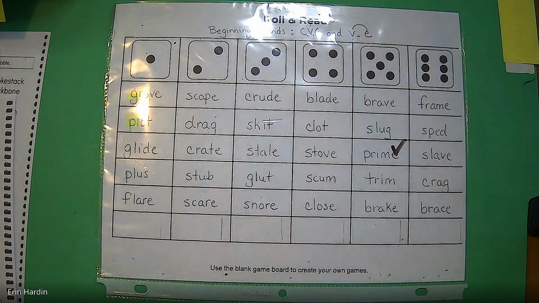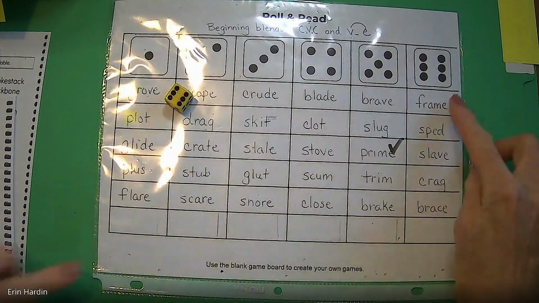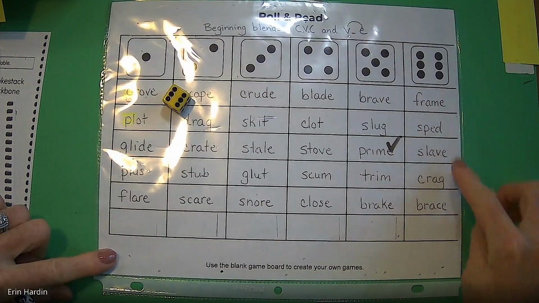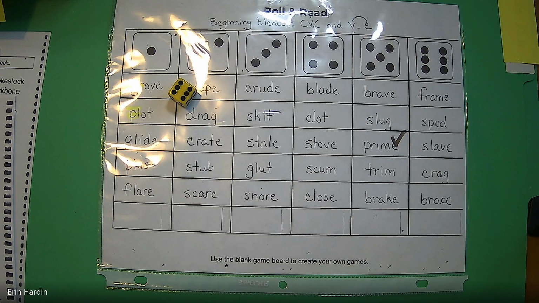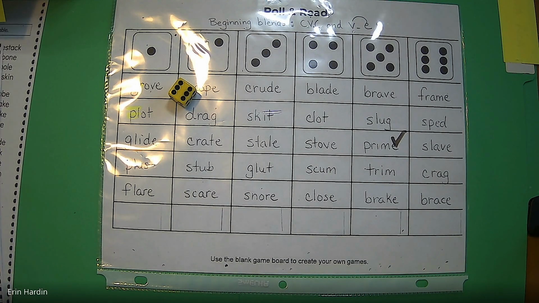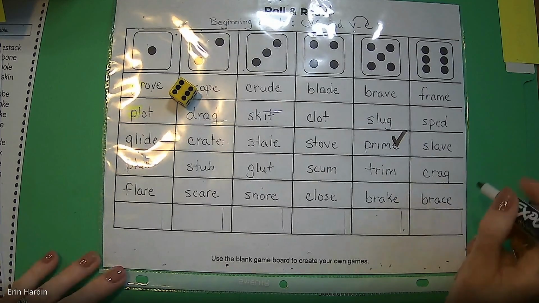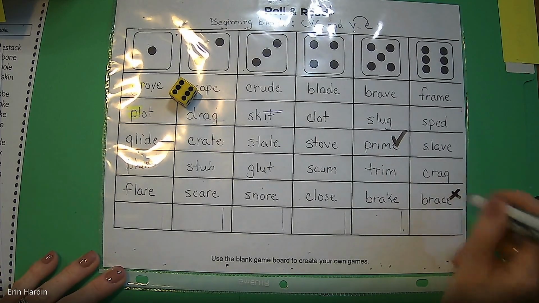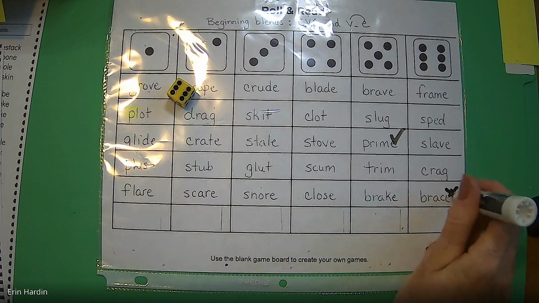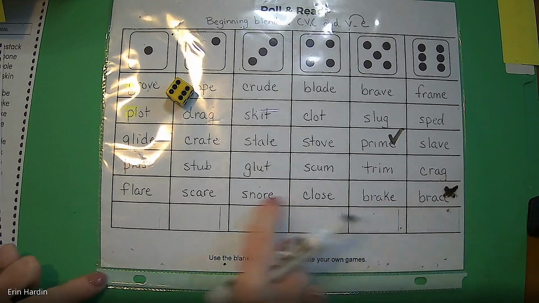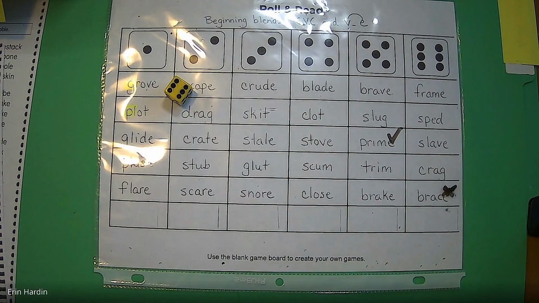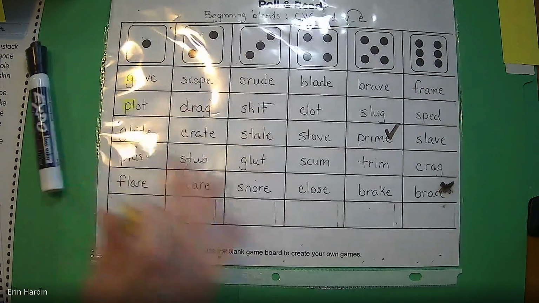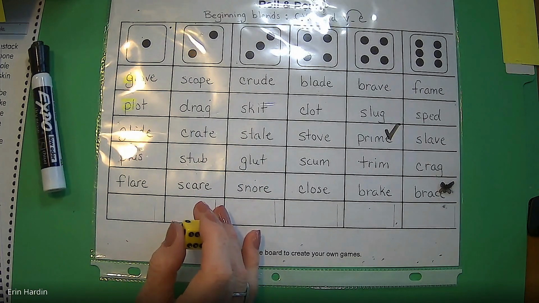And then I would roll, and I would read my words: frame, sped, slave, crag, brace, and whatever this word is. And then I would use a different color, which I don't have right now. I'll use a different symbol. How about that? And I will do an X, and place it there. And then you just play until you can connect 4 across, 4 up and down, or 4 diagonal. And it's a lot of fun. Kids, he really enjoys that. A lot of kids like to play Connect 4, and it's very, very simple.